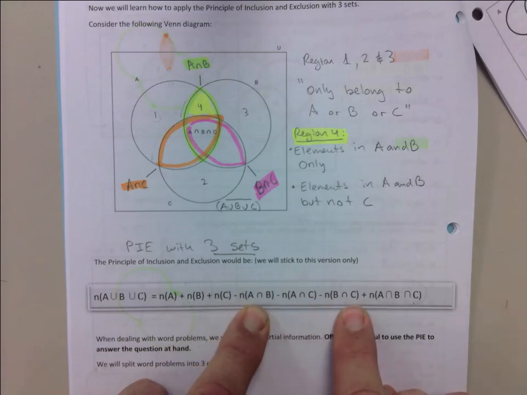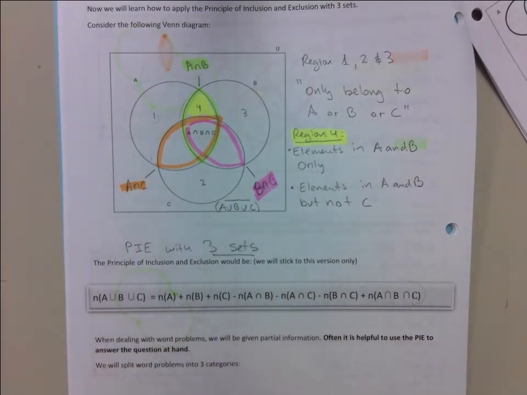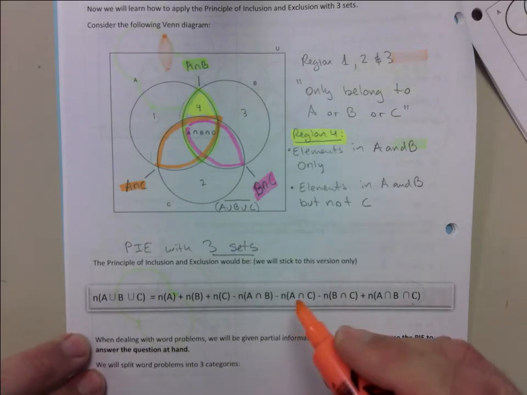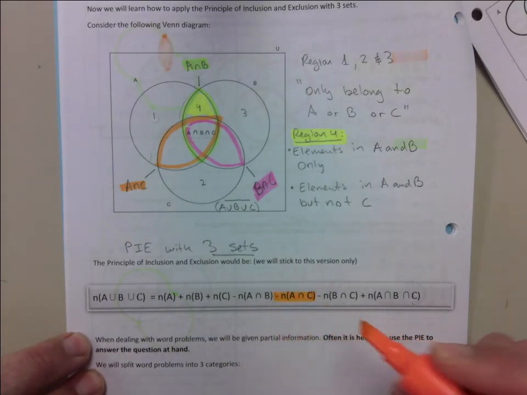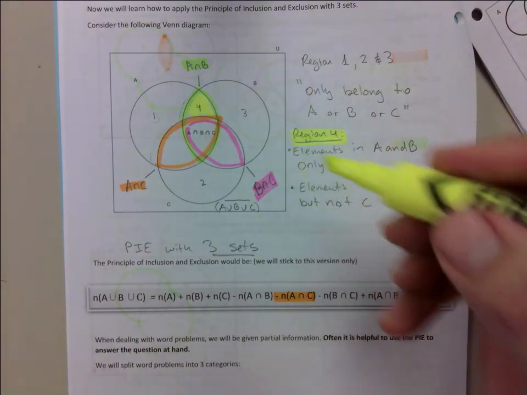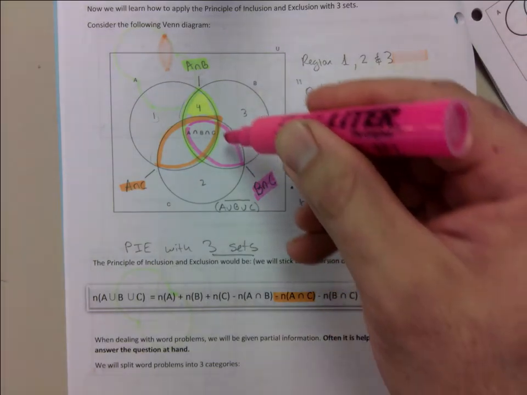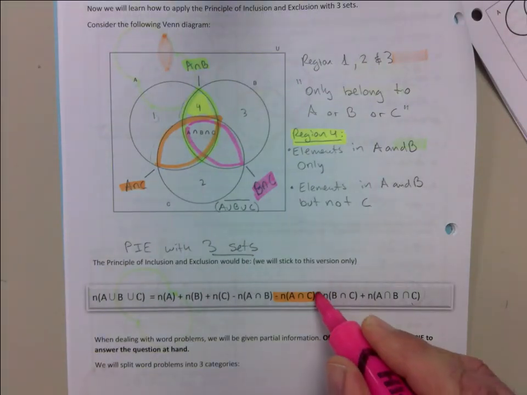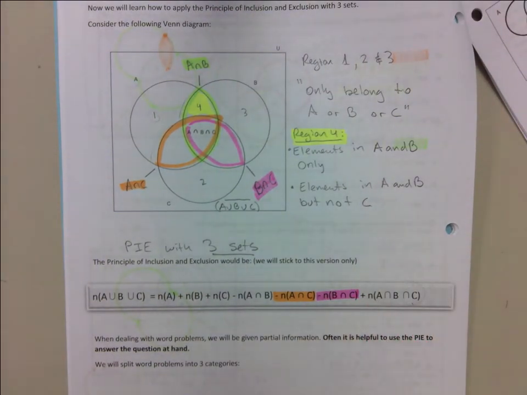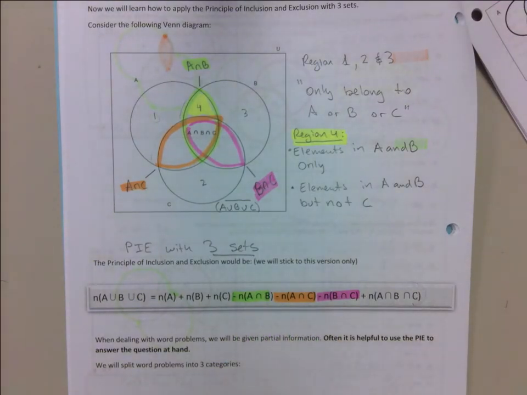So I'm going to give this a color. So A and C, where is it? It's right here. We take that one away. We subtract A and C, that intersection right there. We subtract B and C. B and C is this intersection right there. Okay? And we also subtract A and B. So all 3 intersections are taken off.